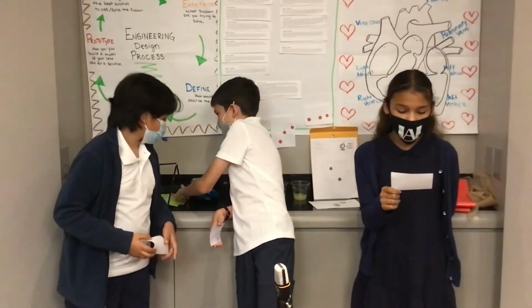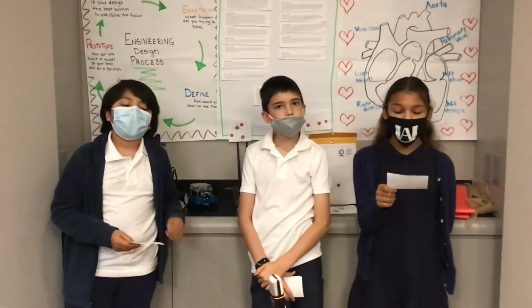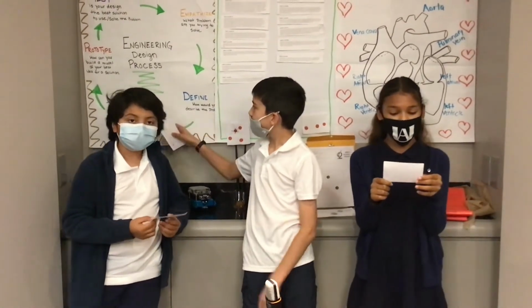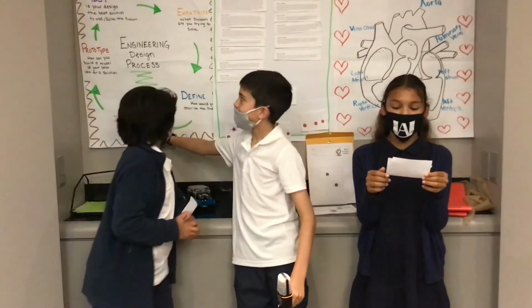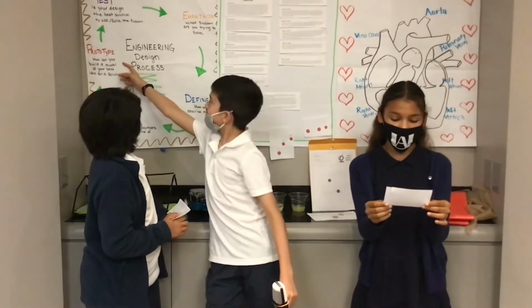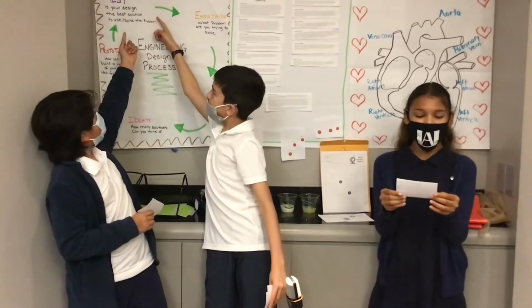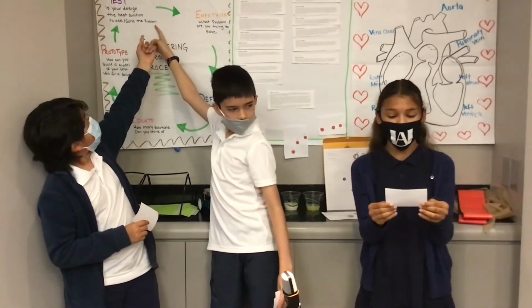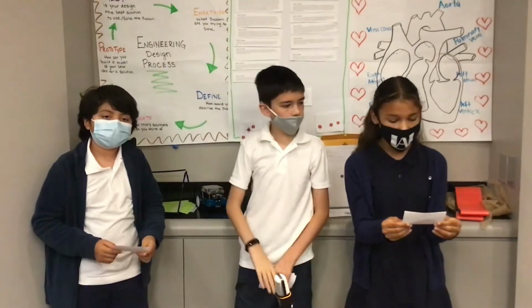The EDP goes in this order. Emphasize. What problem are you trying to solve? Define. How would you describe the problem? Ideate. How many solutions can you think of? Prototype. How can you build a model of your best idea for a solution? And lastly, test. Is your design the best solution to solve the problem? And I'll pass the next segment to Med Examiner B.